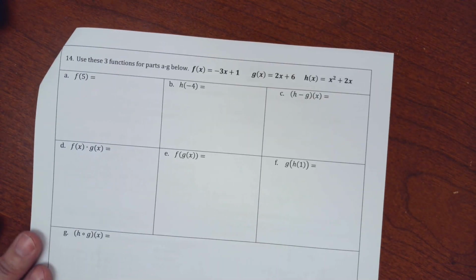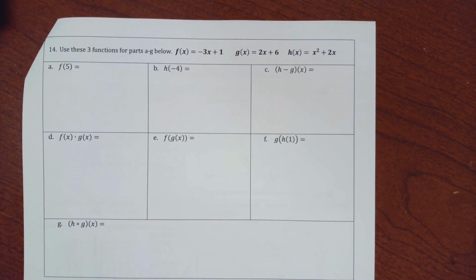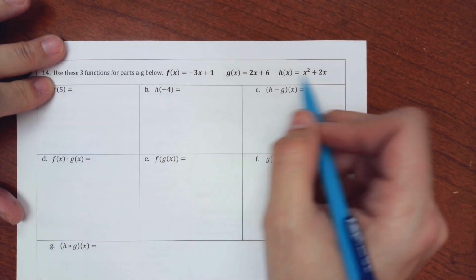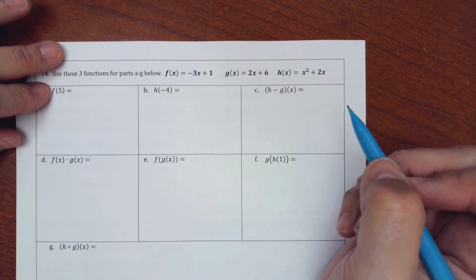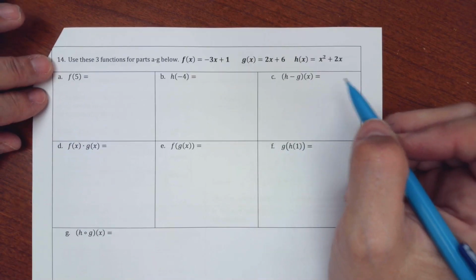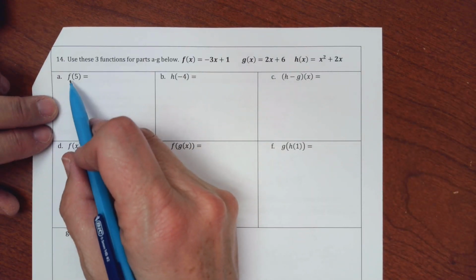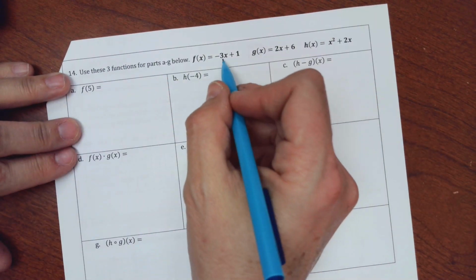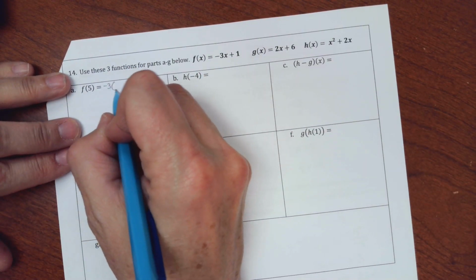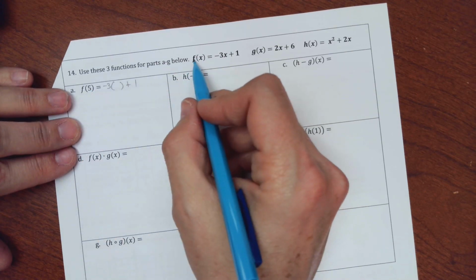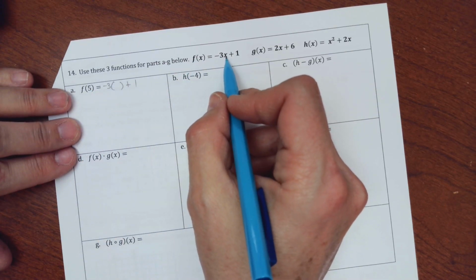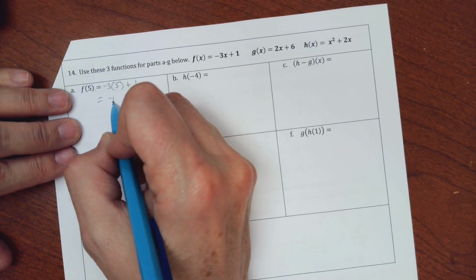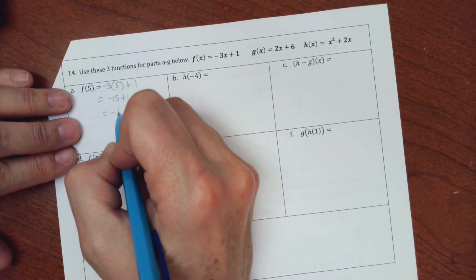Okay, last page here. This is just some function work here. So we have 3 different functions named up here. And I have to go ahead and plug 5 into f. So I'm going to plug 5 in here. So remember, we're replacing the x with 5. So negative 3 parentheses plus 1. So f is the boss, and I'm like, okay, I put whatever I need to right here. So it says I put a 5. So they'll just work it out. Negative 15 plus 1 is negative 14.